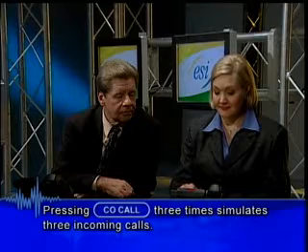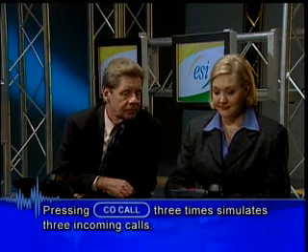Now, please press the call key again 3 times slowly to simulate 3 more calls. In about 2 seconds, you'll hear a beep tone. Notice that the display has updated to show 3 calls in queue, and the wait timer shows the waiting time of the longest holding call.